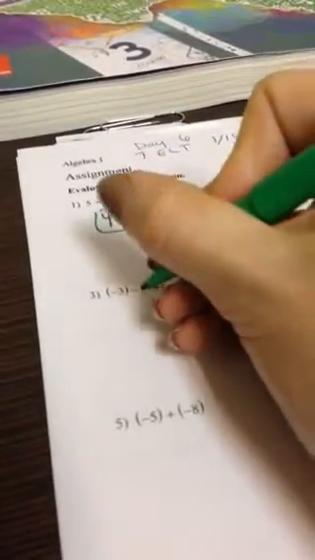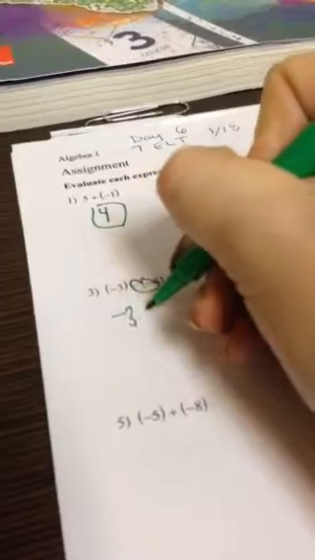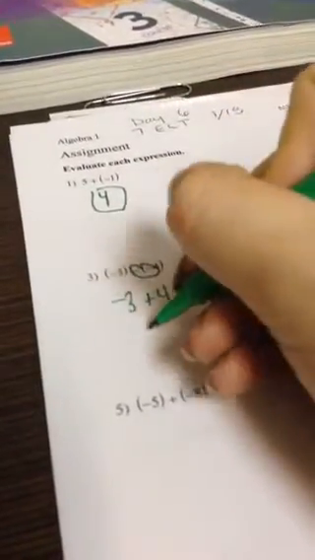Remember, when you see minus a negative, that you turn it into a plus sign. So it'd be -3 plus 4. I owe $3, I have 4. Positive 1. So you keep going with that.